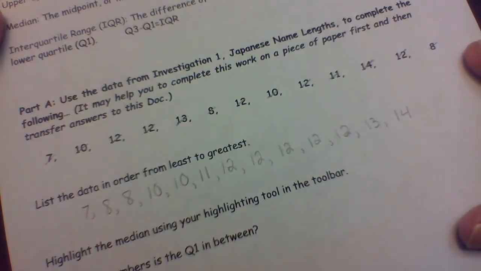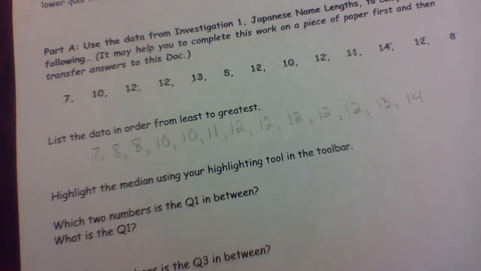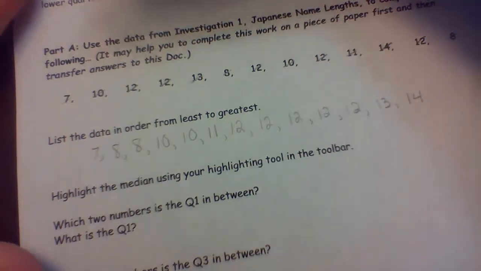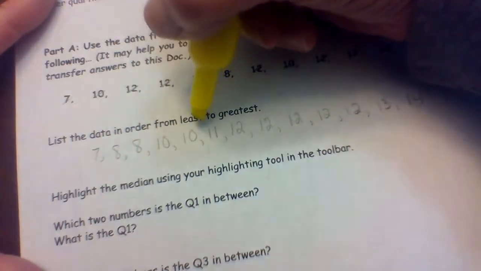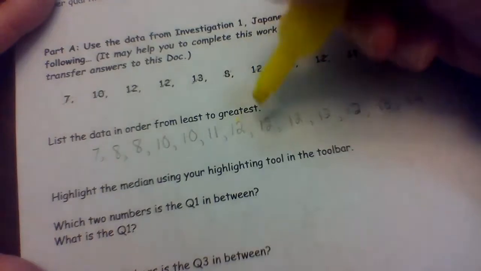Okay, so now it says highlight the median using your highlighting tool in the toolbar. So grab your highlighting tool in the toolbar. I'm going to actually use my highlighter here. And since I have 13 pieces of data, I'm thinking I can count over 6. The 7th piece of data should be my median, and then I should have 6 more on the other side. So let me see here. 1, 2, 3, 4, 5, 6. I'm thinking this is my median. 1, 2, 3, 4, 5, 6, and that looks good.